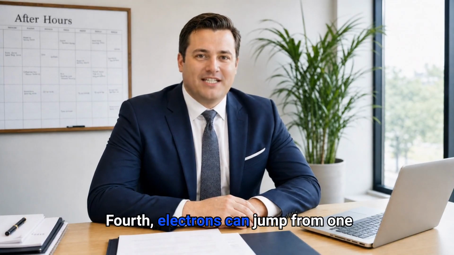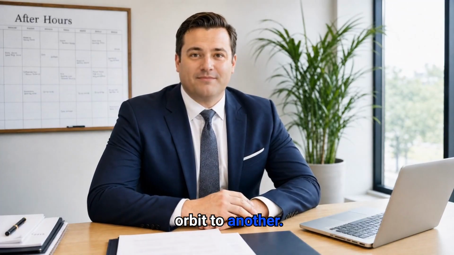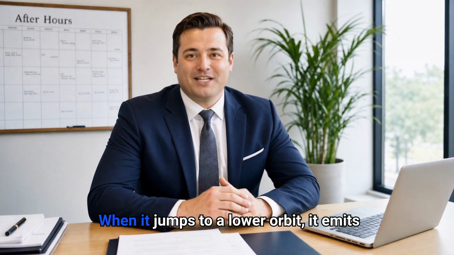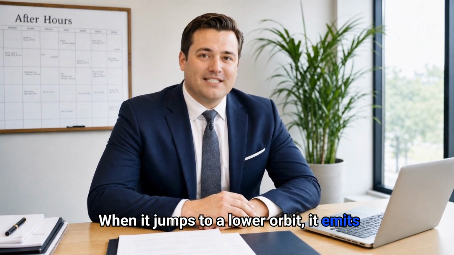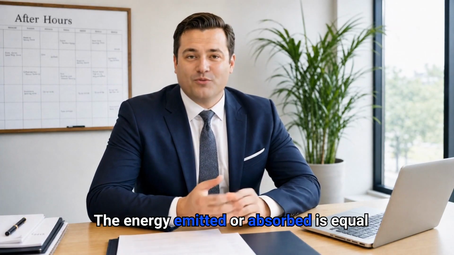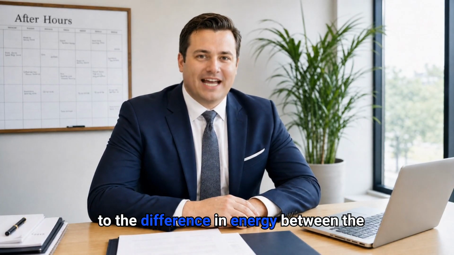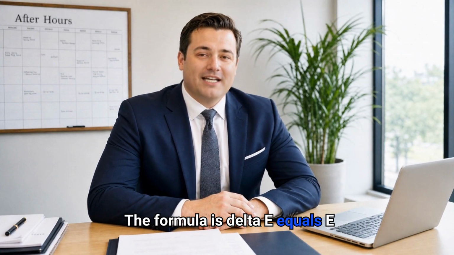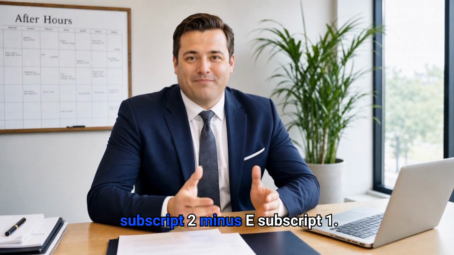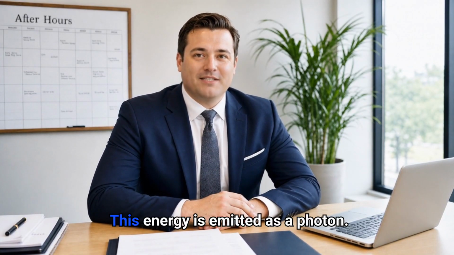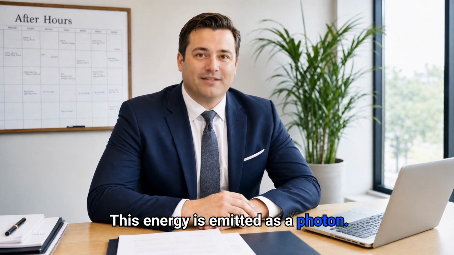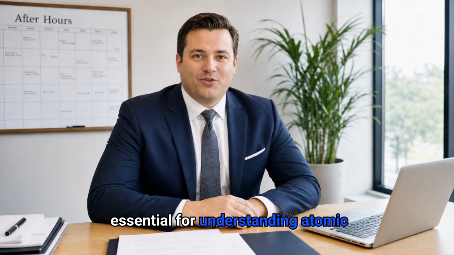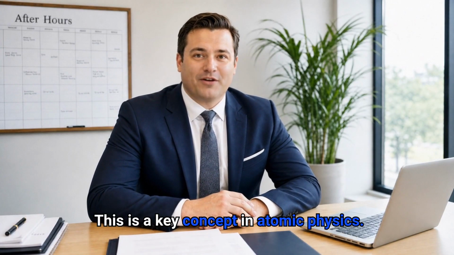Fourth, electrons can jump from one orbit to another. When an electron jumps to a higher orbit, it absorbs energy. When it jumps to a lower orbit, it emits energy. The energy emitted or absorbed is equal to the difference in energy between the two levels. The formula is delta E equals E2 minus E1. This energy is emitted as a photon. Understanding the Bohr model is essential for understanding atomic spectra. This is a key concept in atomic physics.